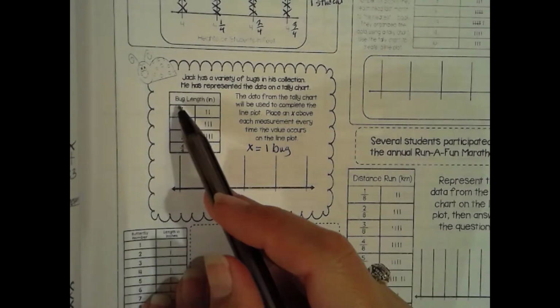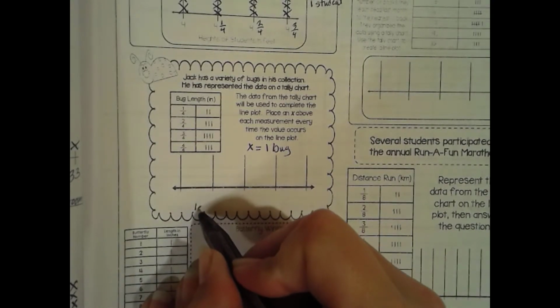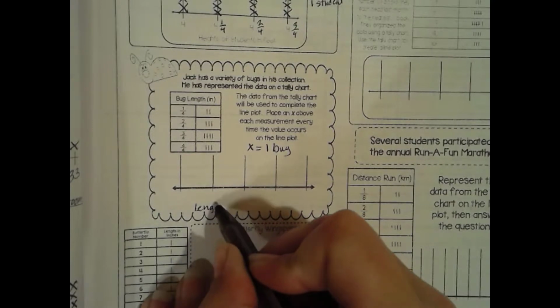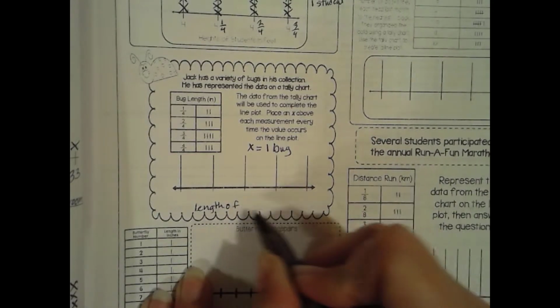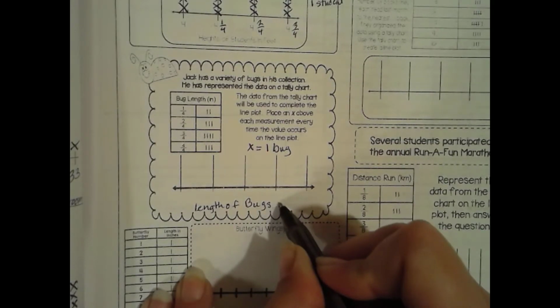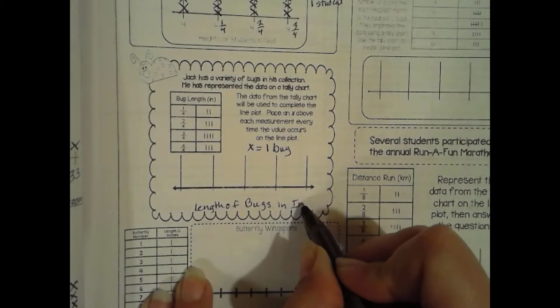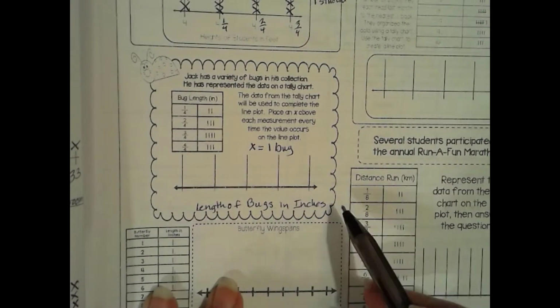And here, our scale, we're looking at length of bugs in inches. We have no numbers down here.